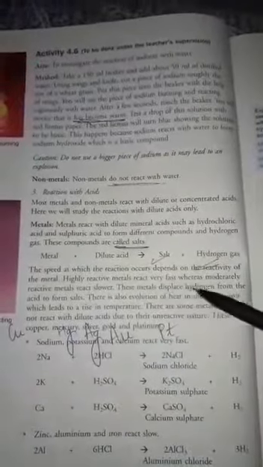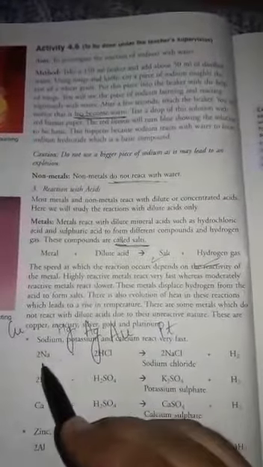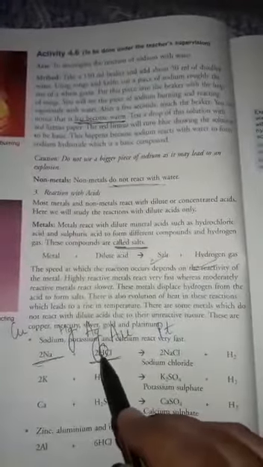So these metals displace the hydrogen from its acid to form the solution. For example, sodium reacts with HCl. The H position is occupied by sodium because it displaces the H from its position, forming NaCl, and H2 gas is liberated. Clear?